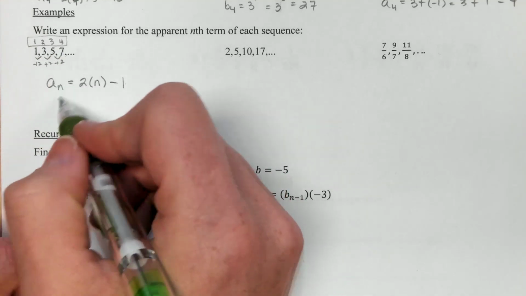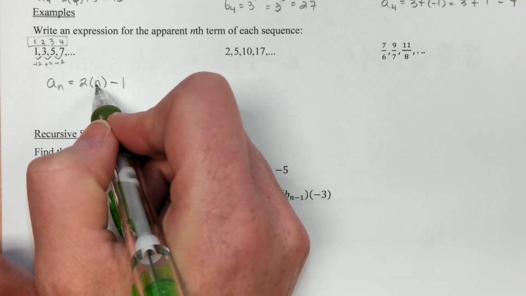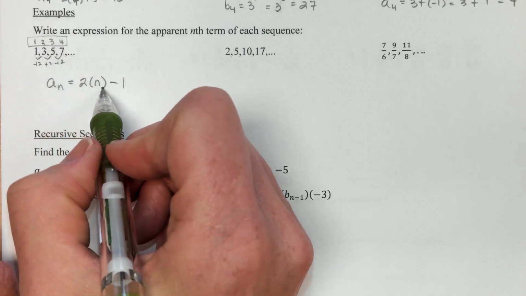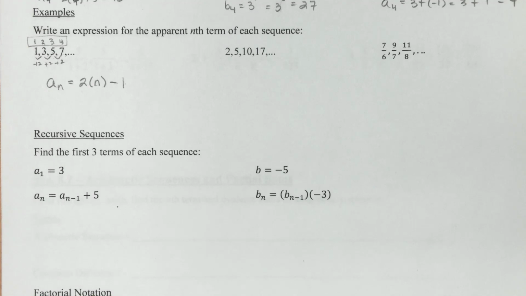I'm just double checking it. If I plug a 1 in, I just check that one. If I plug a 2 in, 2 times 2 is 4, minus 1 is 3. That's my second term. Plug a 3 in, 3 times 2 is 6, minus 1 is 5. So looks like I came up with a pretty good formula that's going to work for that sequence.